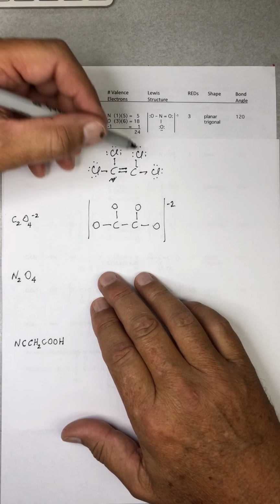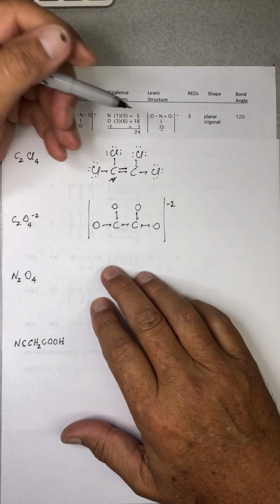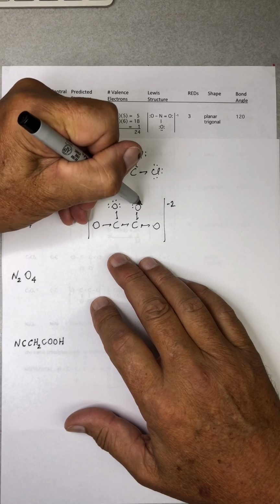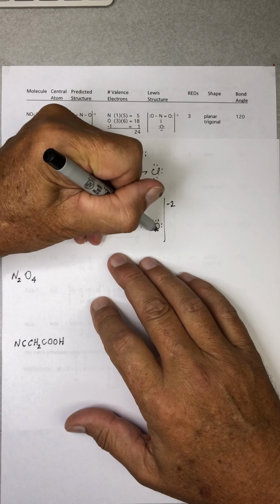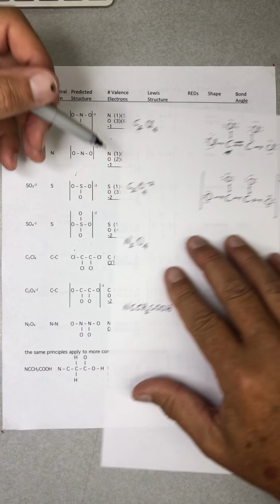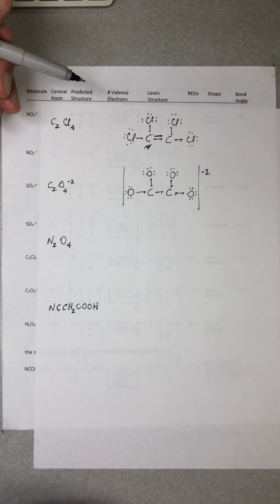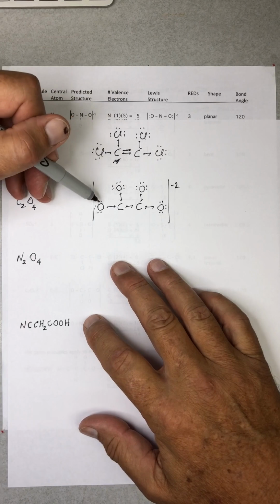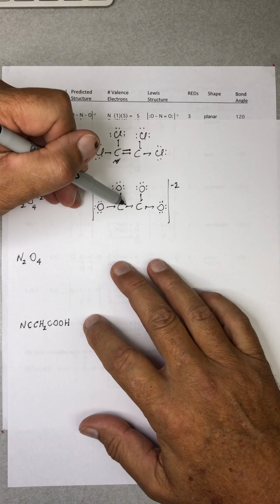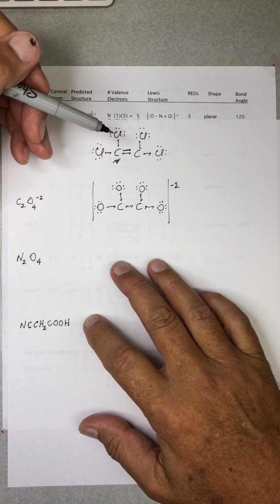So first into the bonds, 1, 2, 3, 4, 5, 6, 7, 8, 9, 10. And the outer atoms, 11, 12, 13, 14, 15, 16, 17, 18, 19, 20, 21, 22, 23, 24, 25, 26, 27, 28, 29, 30, 31, 32, 33, 34. Did I do that right? Yes, I got 34 in there, okay? So now we check for the octet rule. 8, 8, 8, 8, only 6. This one has also only 6.